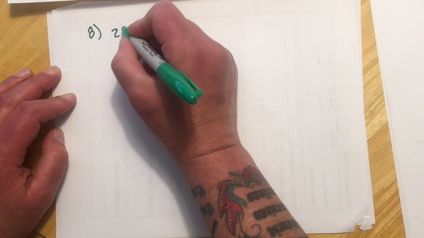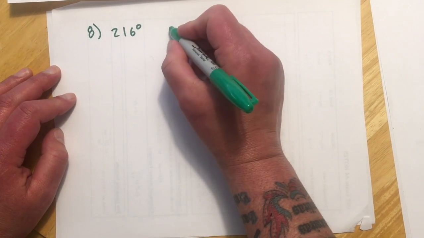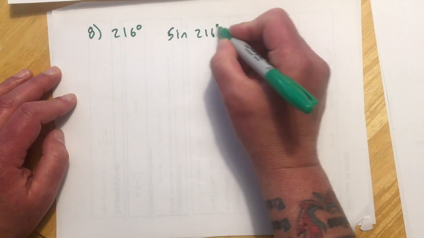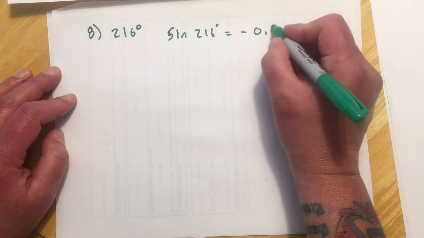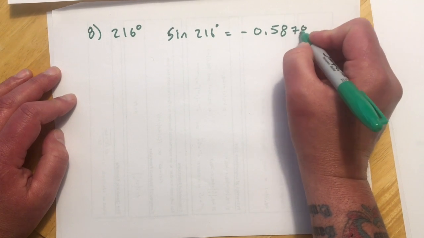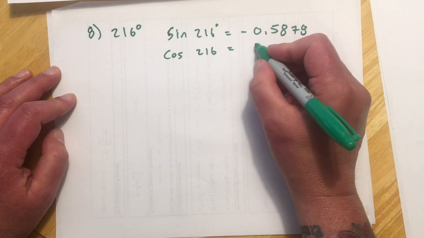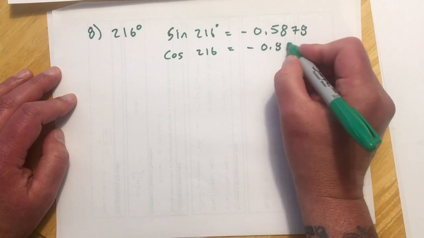And so number 8, they give us 216. And all this problem is figuring out how to use your calculator. So sine of 216, if you plug that in, should come out to -0.5878. Cosine should be -0.8090.